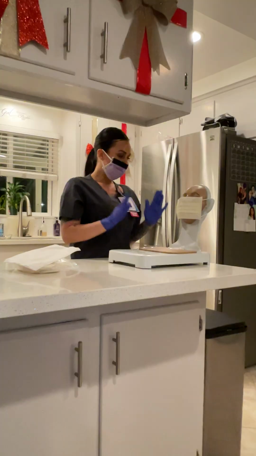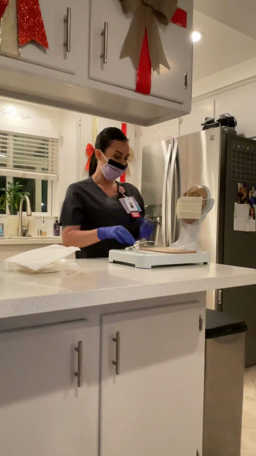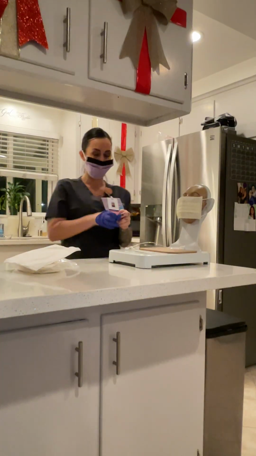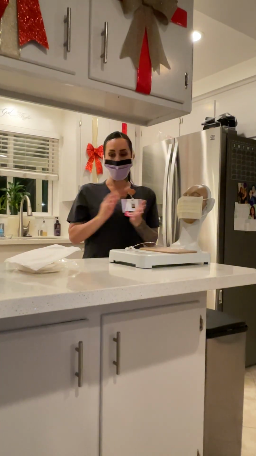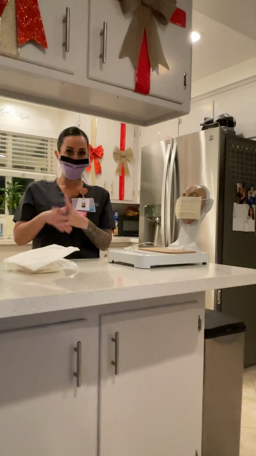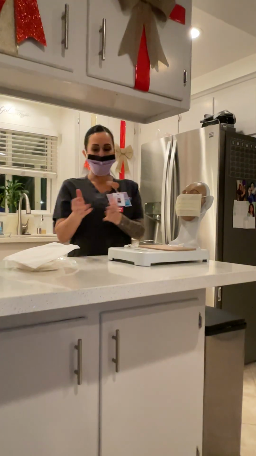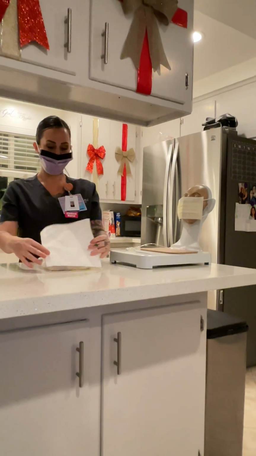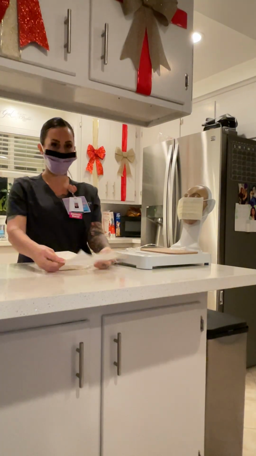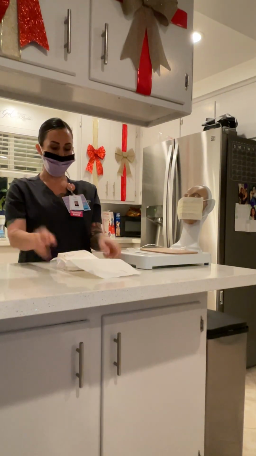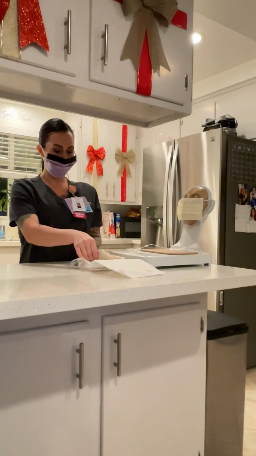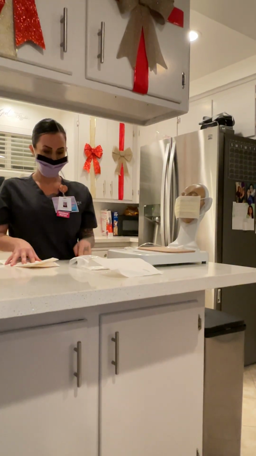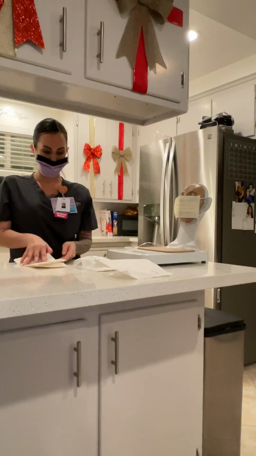All right. So now that we've looked everything over, we are going to want to remove our dirty gloves. We're going to want to perform hand hygiene. Okay. Now we're going to pull out our new catheter kit here. I'm going to pull out the sterile gloves. Move that out of the way.